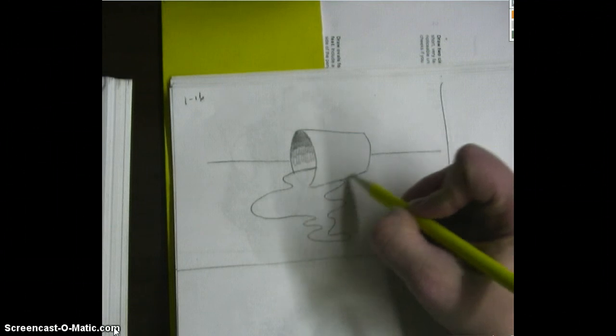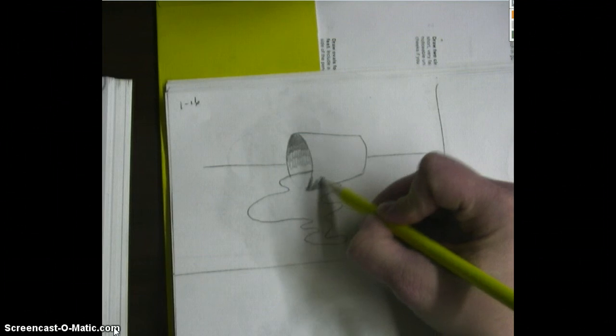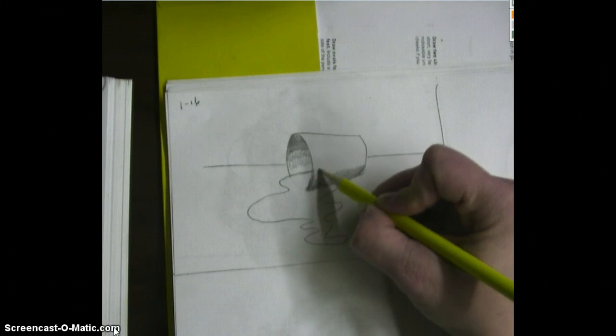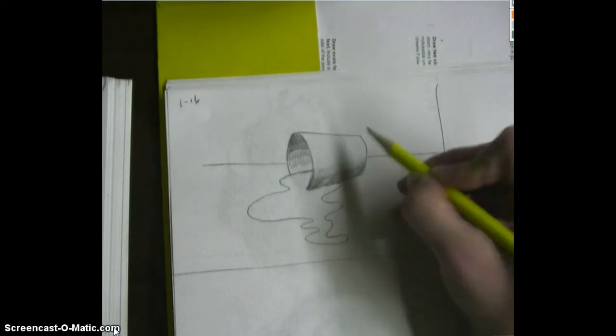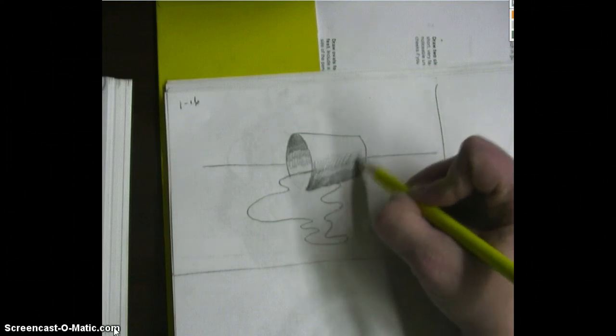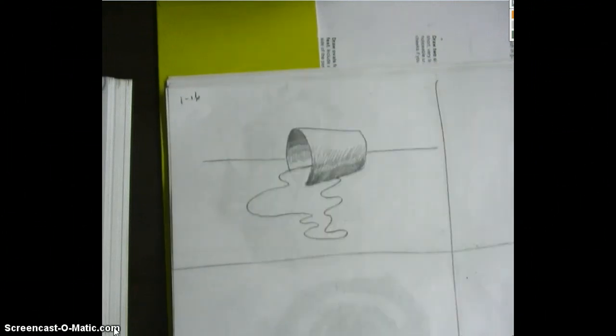Now I'm going to come right here and I'm going to shade as well. So I'm going to make this fairly dark. Again, just moving dark to light. Does not have to be a dark black. And then lighter and lighter as it moves up. Okay, so basically you've got your cup there.